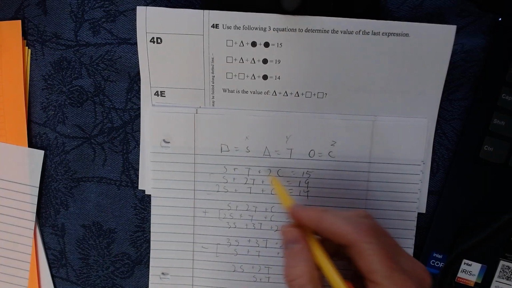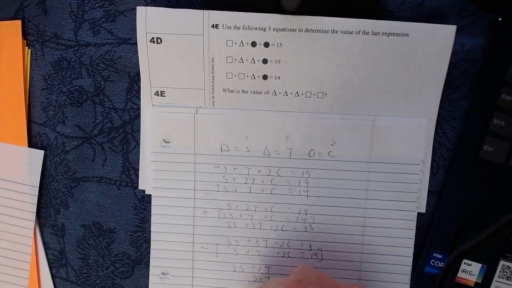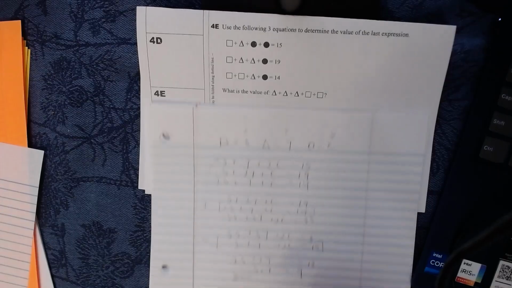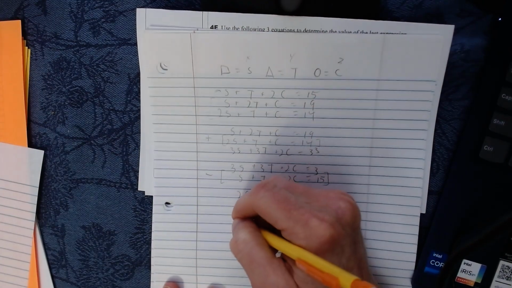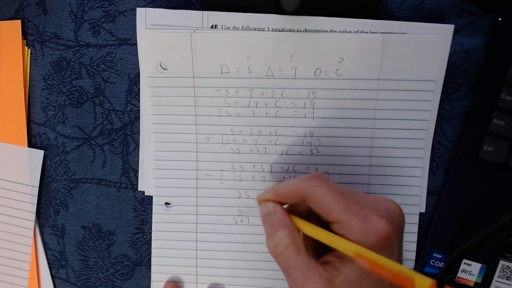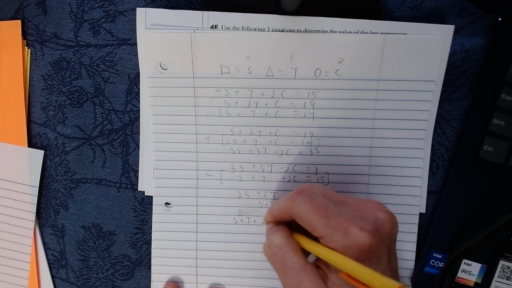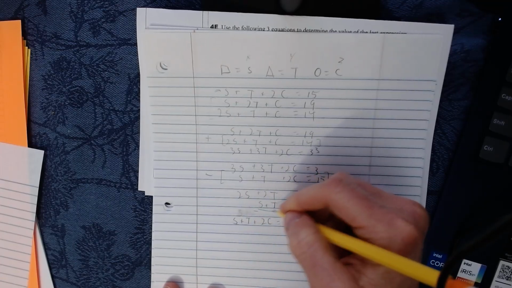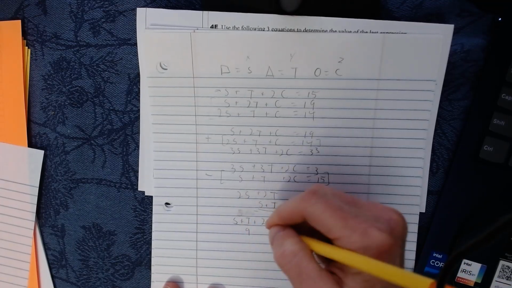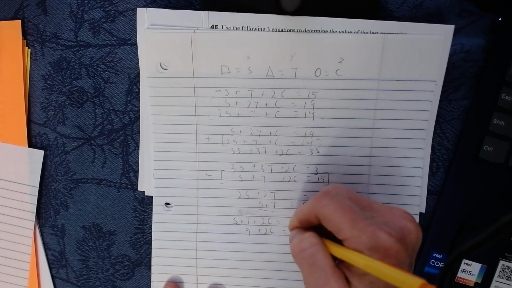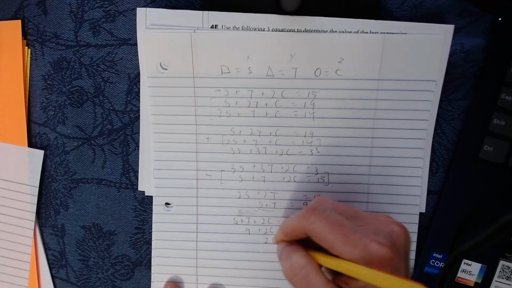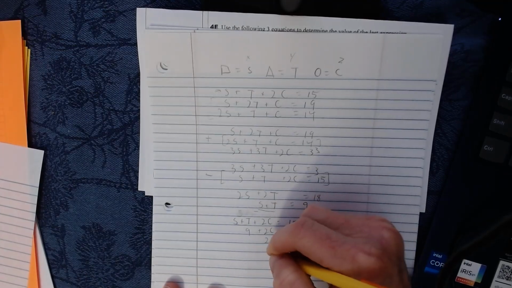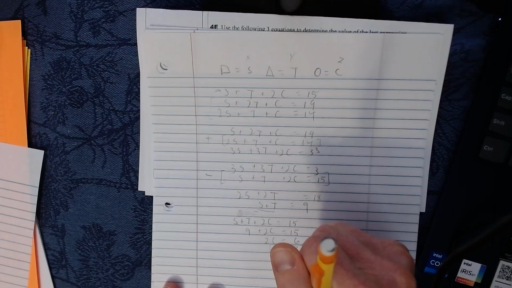So now I can go back to this first equation up here. S plus t plus 2c equals 15. Now I have an s plus t here and an s plus t here, so I can swap that in. 9 plus 2c equals 15. Subtract 9 from both sides. 2c equals 6. c equals 3. All right, so now we've got our first variable.